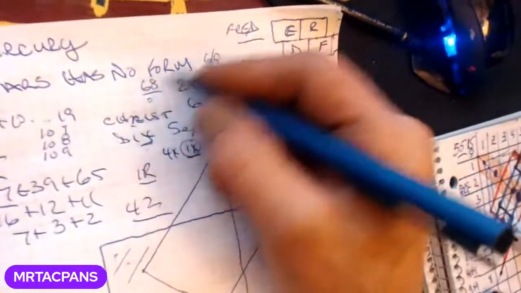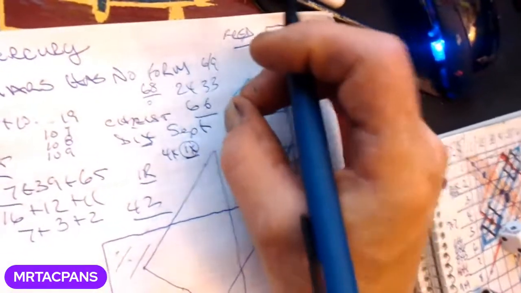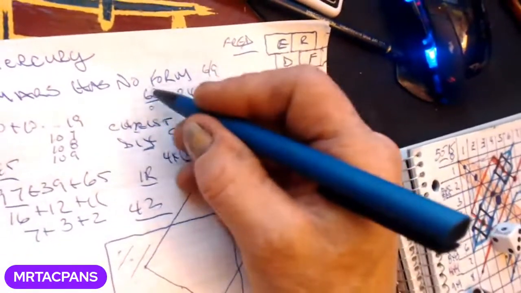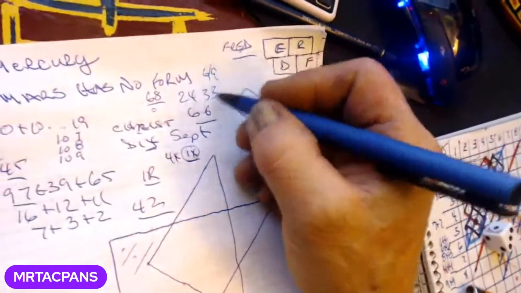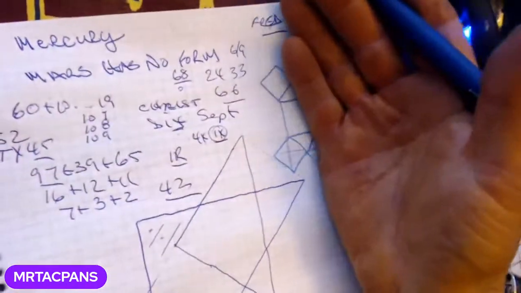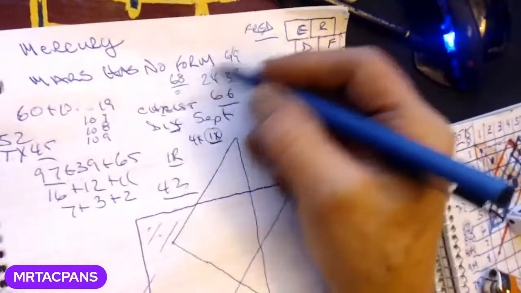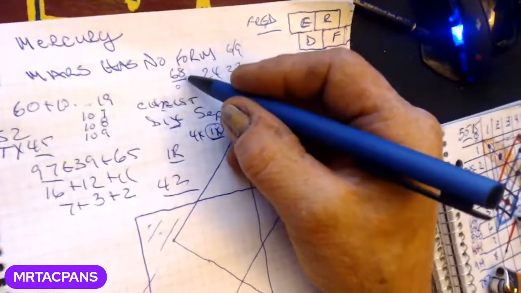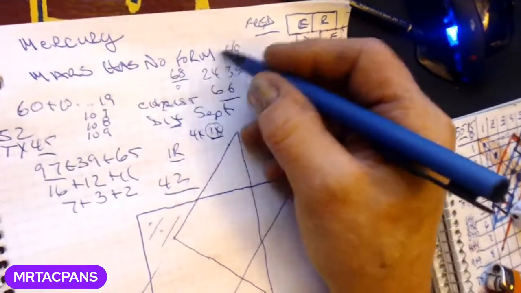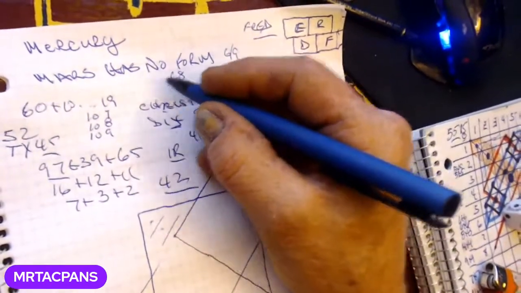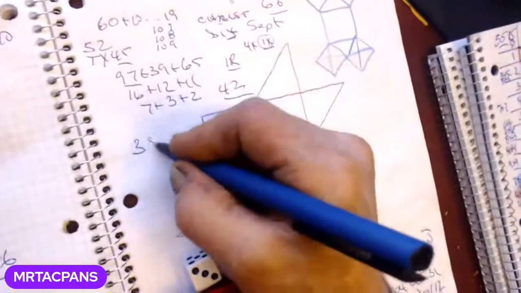See, when 6 and 6 come together, it's 12. 1 and 2 is 3. So you're creating in the heavens, you are creating the birth. The next number over from this, because I split it, I added these together, and this becomes 9 and 8 equals to 17. 1 and 7 equals to 8. 6 and 6 equals to 12. 1 and 2 equals to 3. We end up with 38.